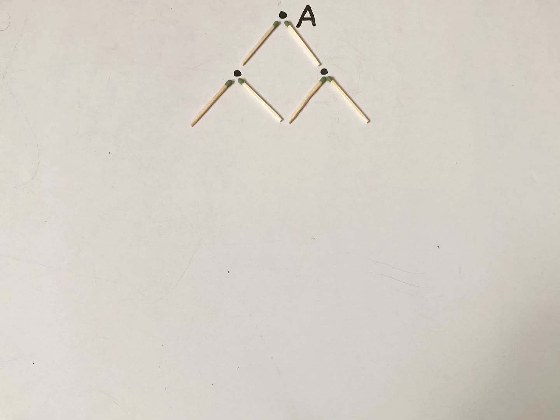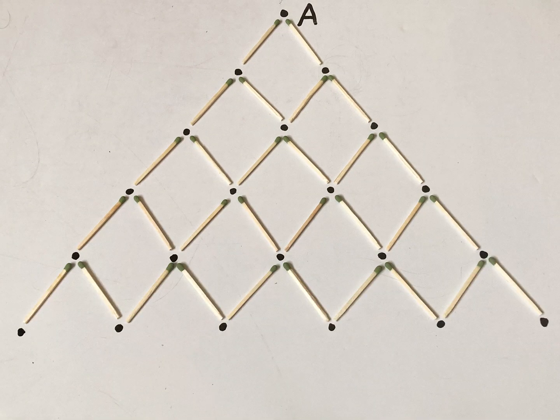Okay, so now let's set the stage. Let's designate a point A at the top of our board, and let's place two matchsticks in a triangle direction, going left and right from A. Now for every new point, let's do the same thing, not worrying if the matchsticks intersect, and we extend downwards like that, forming a triangle of sorts.